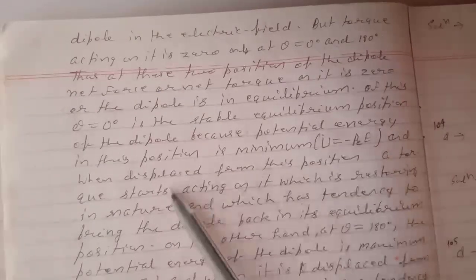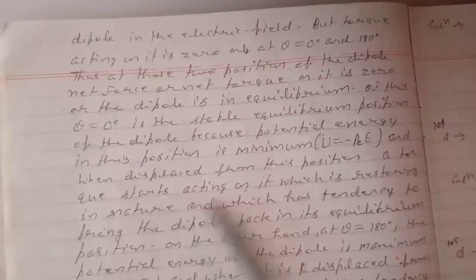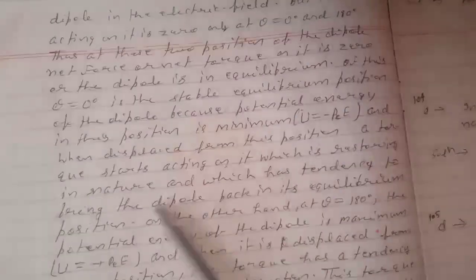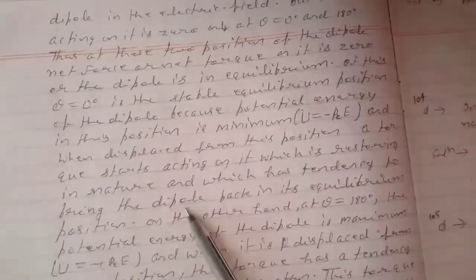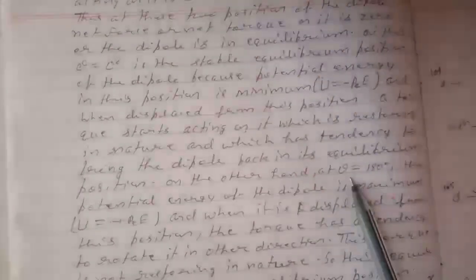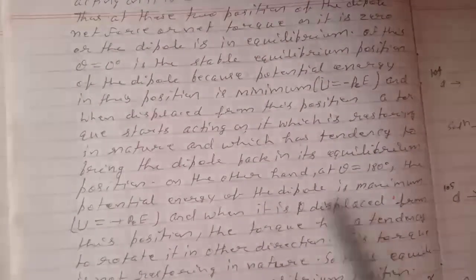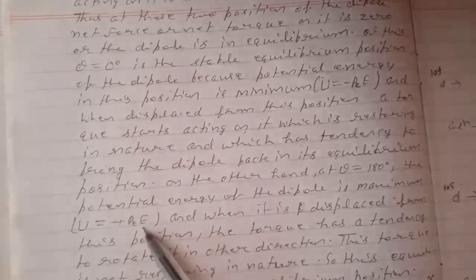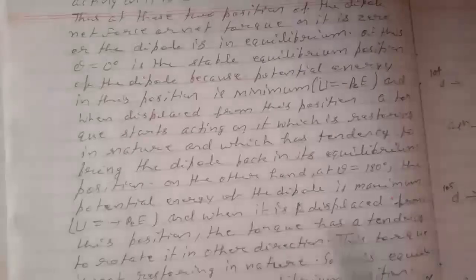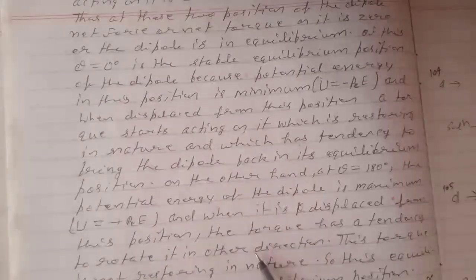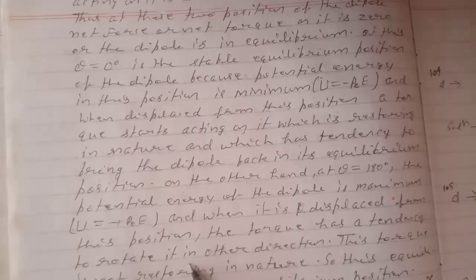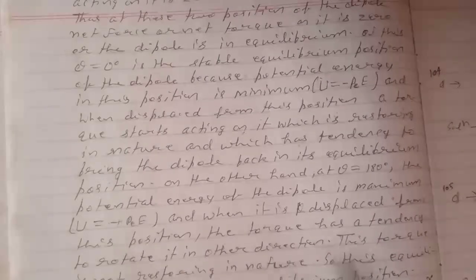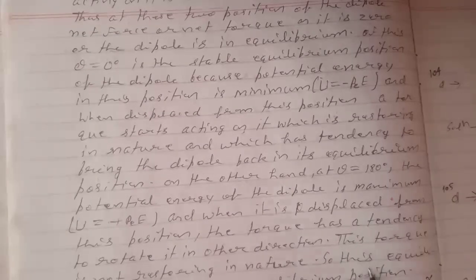energy in this position is minimum, that is U equals minus pE, and when displaced from this position, a torque starts acting on it, which is restoring in nature and which has a tendency to bring the dipole back to its equilibrium position. On the other hand, at θ equal to 180 degrees, the potential energy of the dipole is maximum, that is U equals plus pE, and when it is displaced from this position, the torque has a tendency to rotate it in the other direction. This torque is not restoring in nature, so this equilibrium is an unstable equilibrium position.